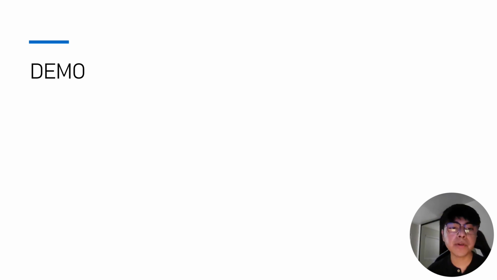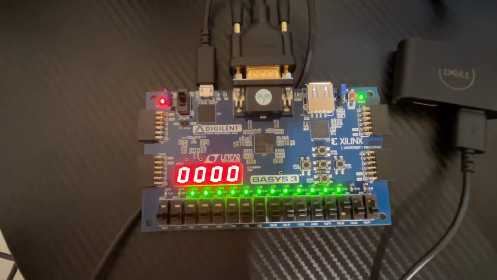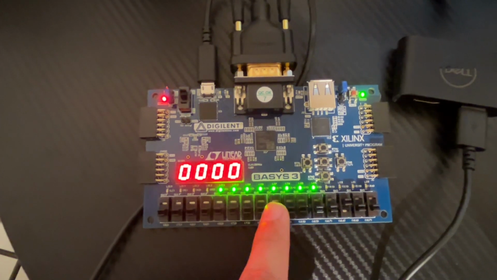And finally, I'm going to demonstrate a live demo to show you how the game functions on the base ES3 board. Just give me a few seconds to set this up. So this is our live demo. To indicate that the user is in the main menu, we have LEDs flashing outward with a white background in our monitor to let the user know that they are in the main menu.